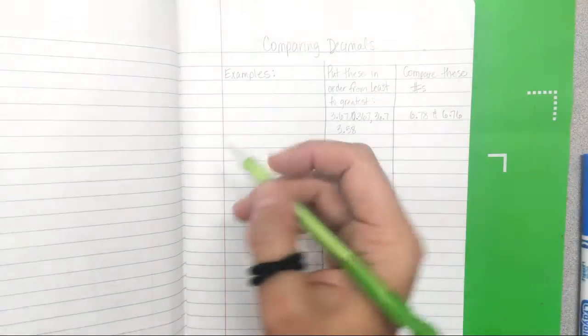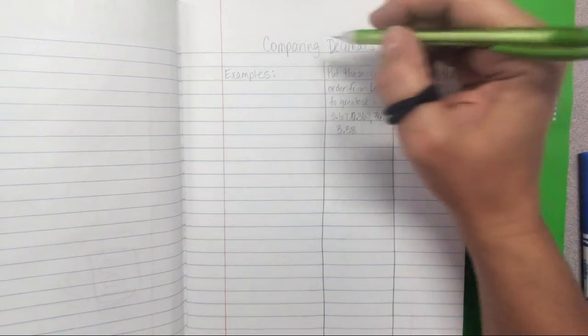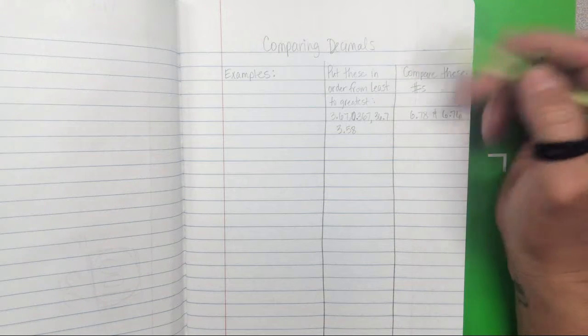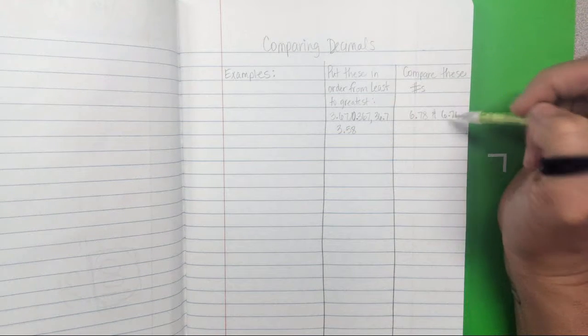Hello there. So today what we're going to be doing is comparing decimals, alright? And as you notice in our two examples, we're going to put something in least to greatest, and we're also going to compare two numbers, alright?